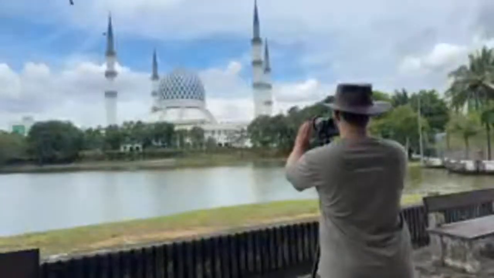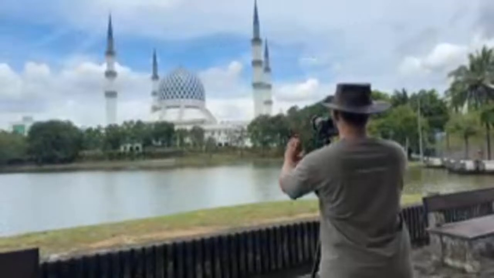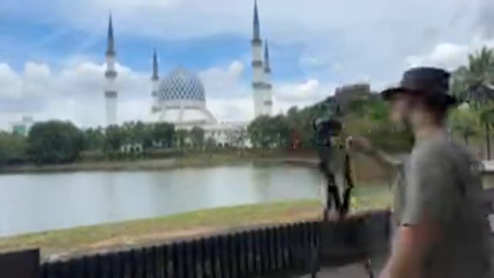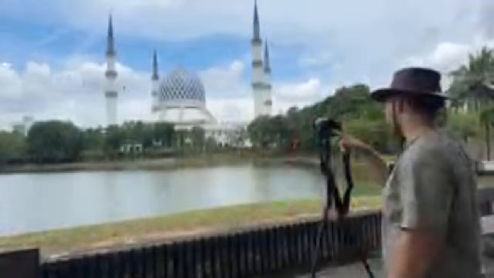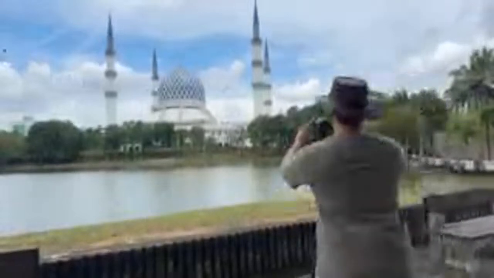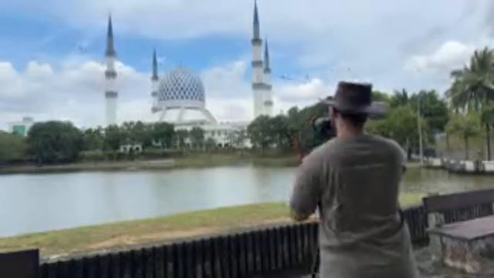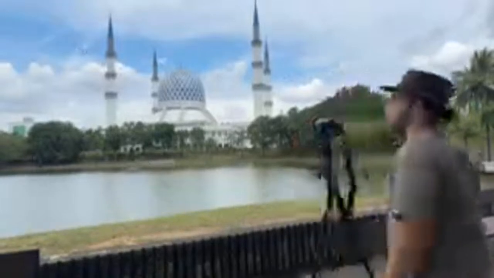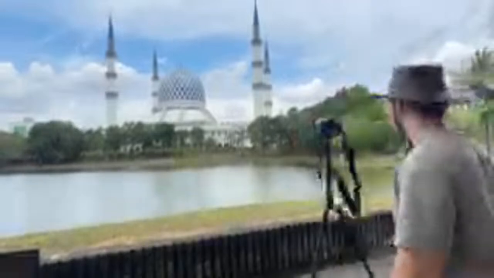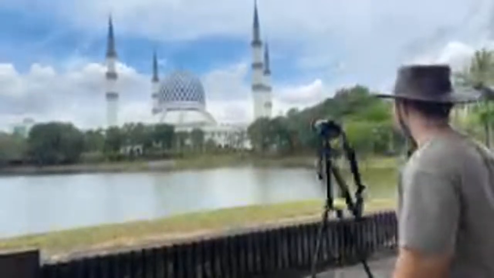So I got some birds going already, but here's one more coming. Maybe I get a shot of him. No. Now we're gonna go to 100mm. And now I only have the dome and 1 tower in focus.